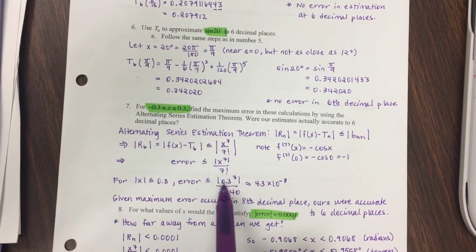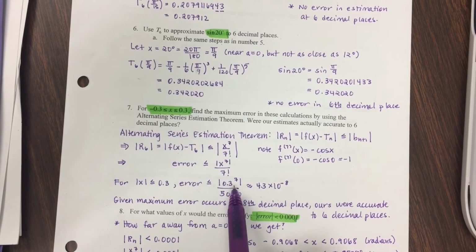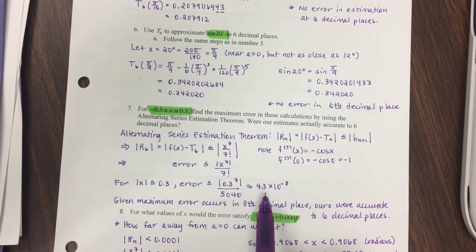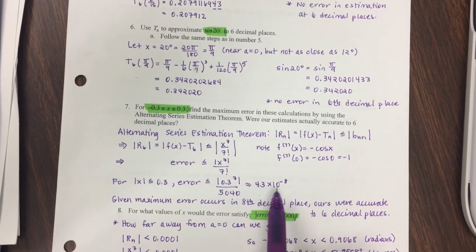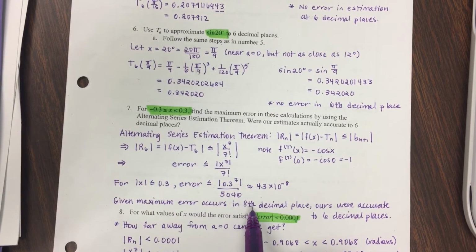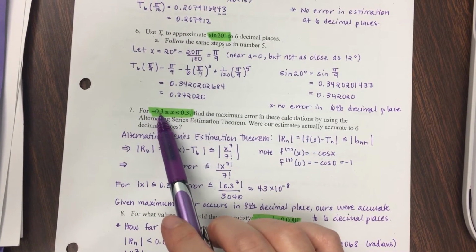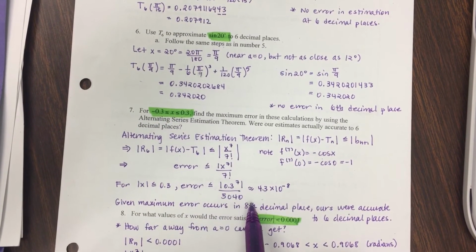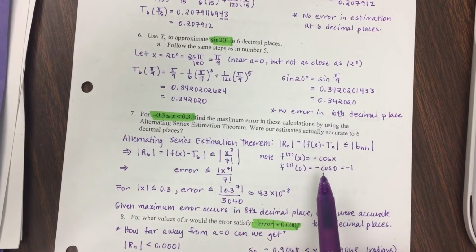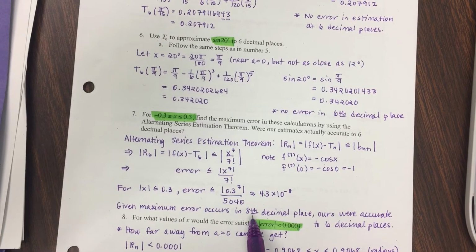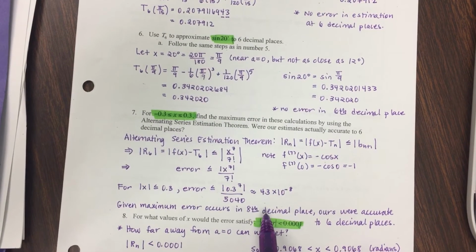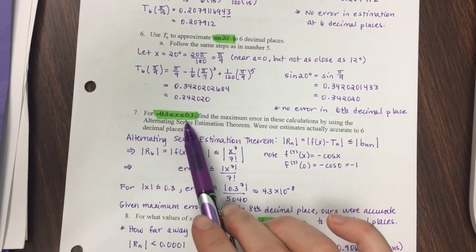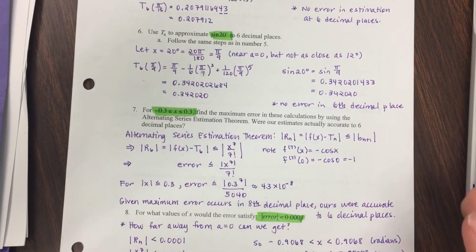So I plug that in for x, and then I put this into my calculator, 0.3 to the 7th power divided by 7 factorial, which evaluates to 5040, and I get 4.3 times 10 to the -8. What this tells me is that the error occurs in the 8th decimal place. So as long as we stay within 0.3 radians of 0, x equals 0 or a equals 0, we will be confident that our estimate to the 6th decimal place is accurate. Once we get to the 8th decimal place, then we'll start to introduce error, and we no longer may do that. We can do two things to fix that. We can do a larger Taylor polynomial, or we can, of course, shorten our distance from the center.